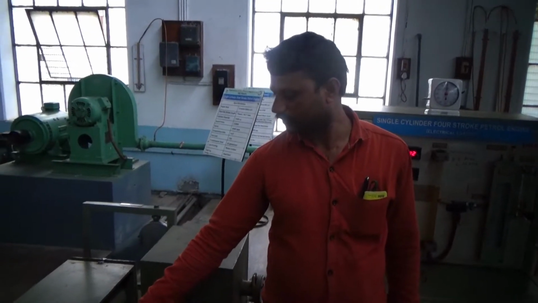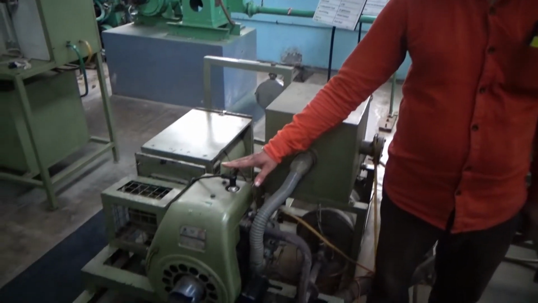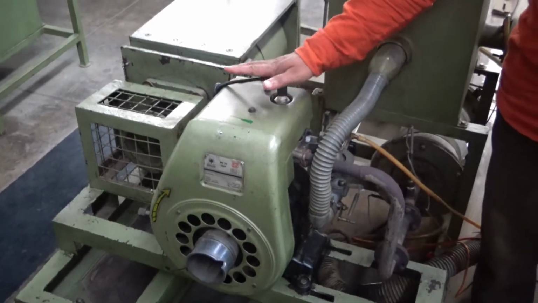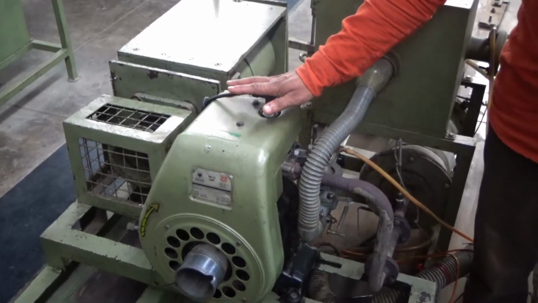Single cylinder 4-stroke diesel engine performance test. Okay, Greaves engine company engine. Single cylinder. The cooling system is air cooled. It's an air cooled engine.